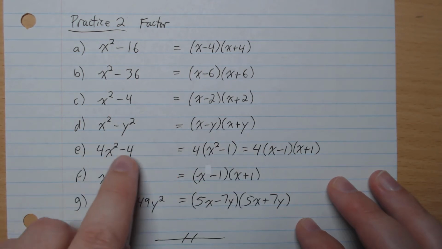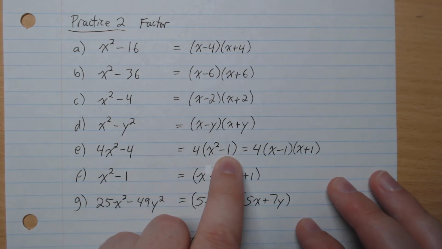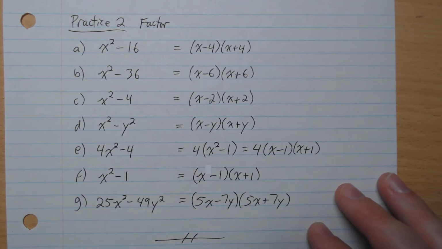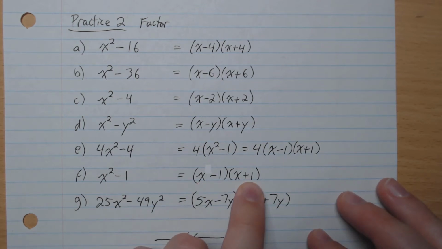Here we have a 4 in common, so we factor out the 4 first. Now we have x squared minus 1, so this is just like x squared minus 1 squared. So this is x minus 1 times x plus 1, like that. X squared minus 1, that's the same thing, x minus 1 times x plus 1.